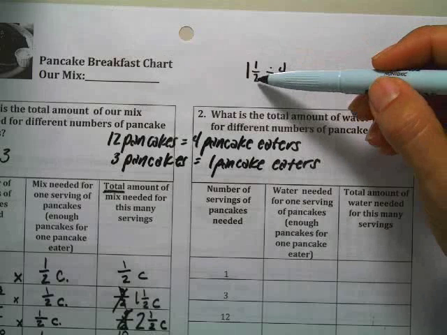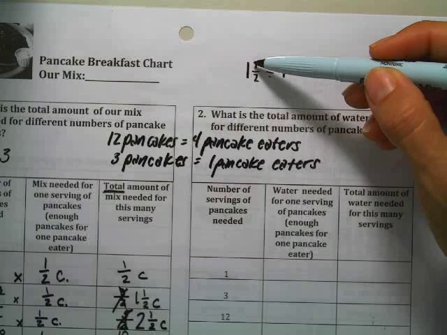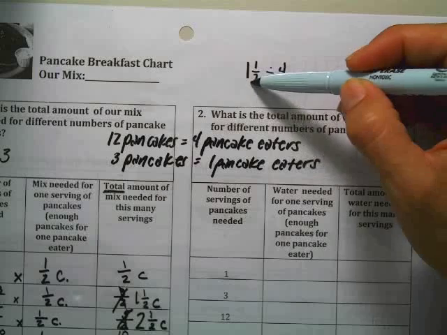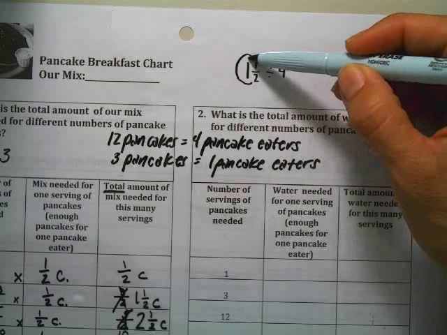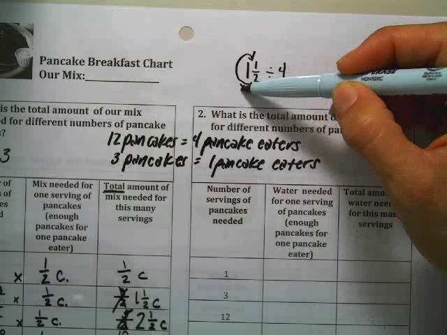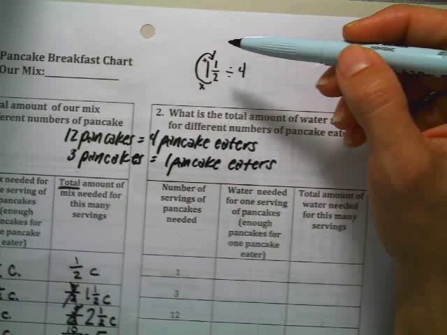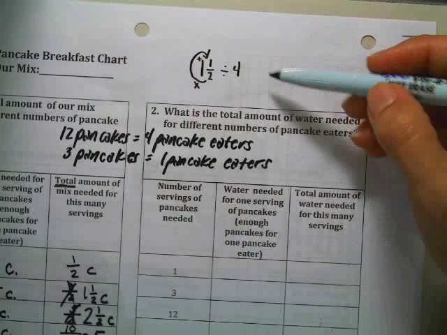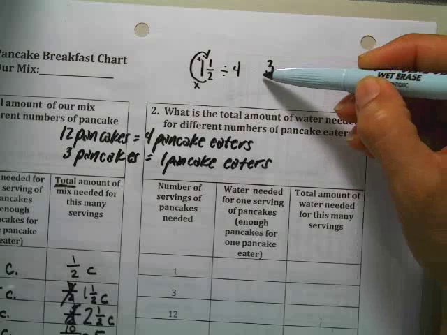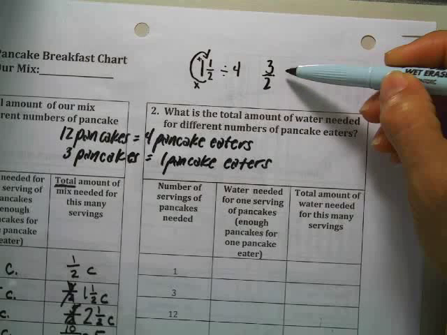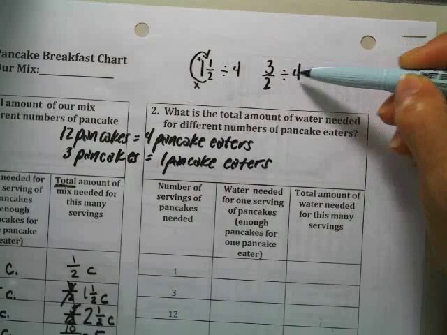So, 2 times 1 is 2, plus 1 is 3. We're going to use our little circle, times, plus, to change it. And that's going to give me 3 over 2. And I'm still dividing by 4.